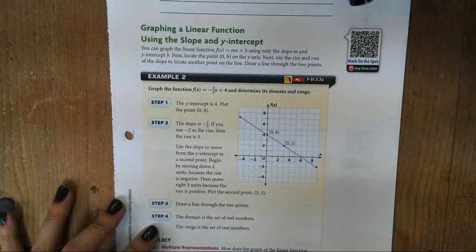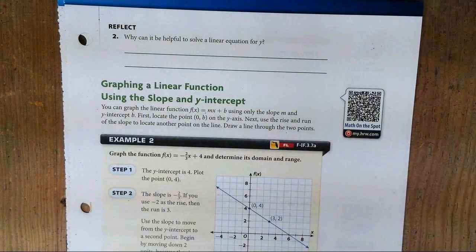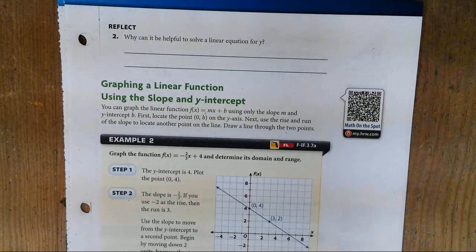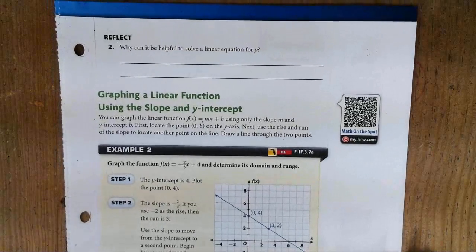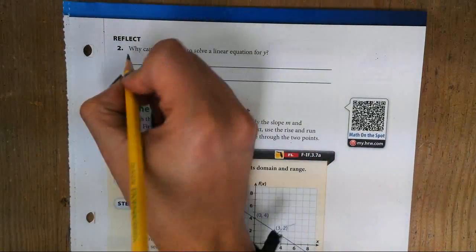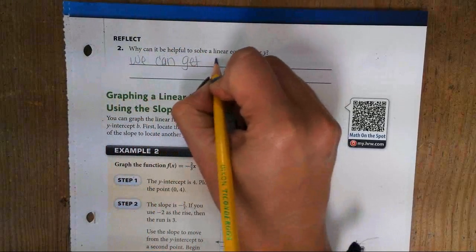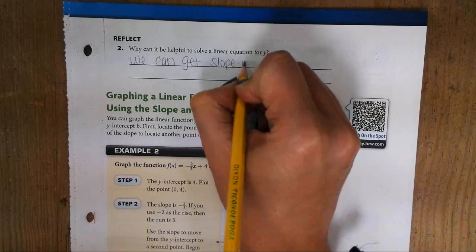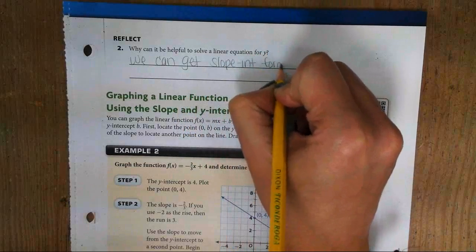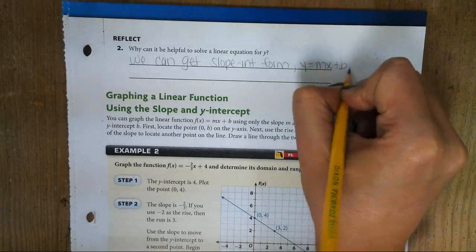Okay, and on page 181, you guys can see here at the top of the page, it says, why can it be helpful to solve a linear equation for y? Well, just like I just showed you a few minutes ago, we saw that when we solve for y, we can get it in slope-intercept form, which is y equals mx plus b.